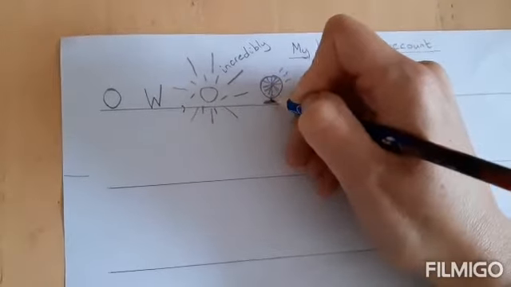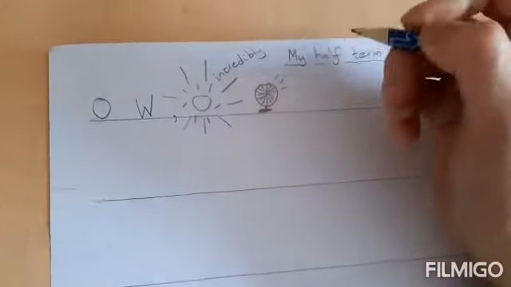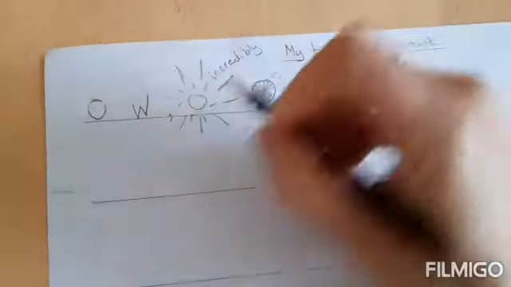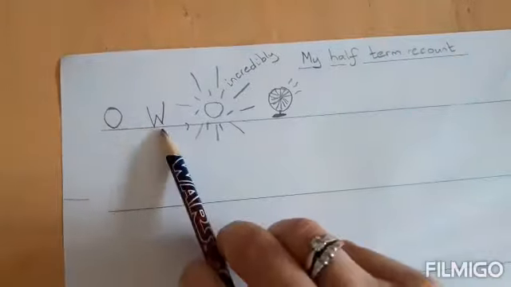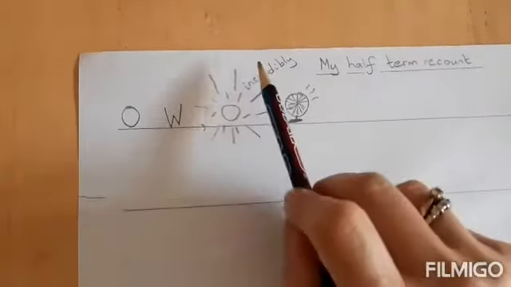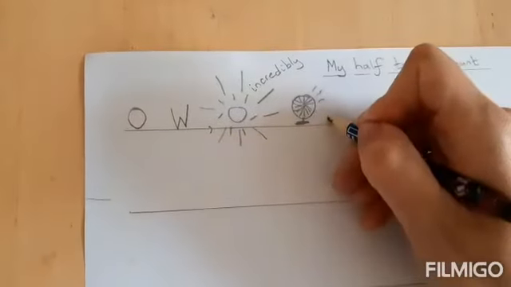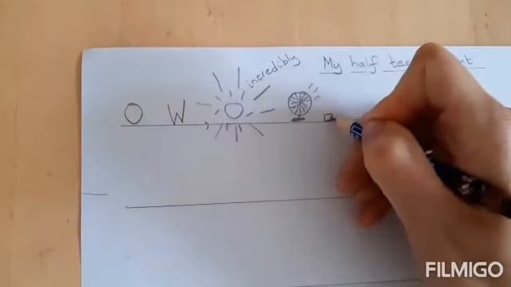I needed to find a way to cool down. Now I know you might have thought of a different picture than me, which is fine. But in my head now I know this says, on Wednesday, it was so incredibly hot that I needed to find a way to cool down. That's the end of my sentence. So I'm going to put a full stop.